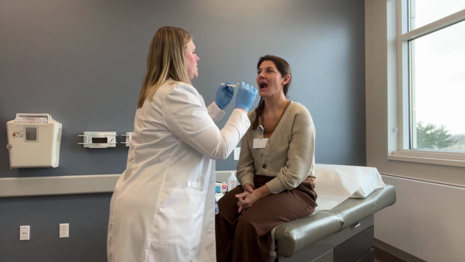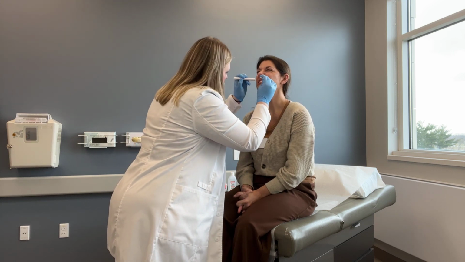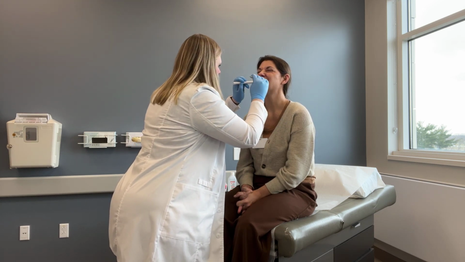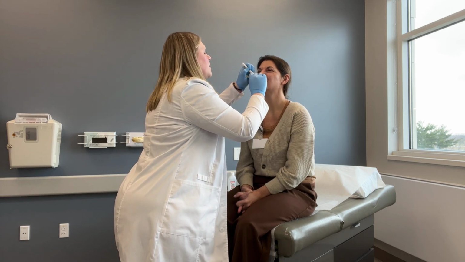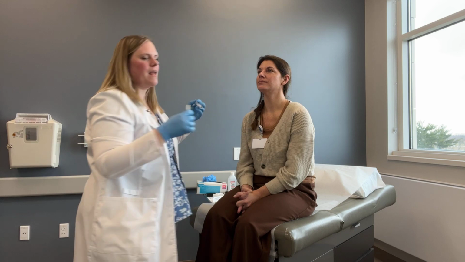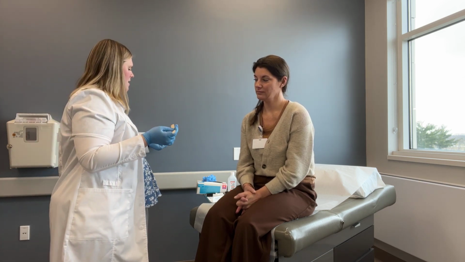All right, go ahead and open again. I'm gonna look at your gums. So just kind of go like this. So looking for any receding gums. Color is pink. Everything is moist. Her mouth and gums are not dry. The oral mucosa is not dry. Nothing is swollen or ulcerated.